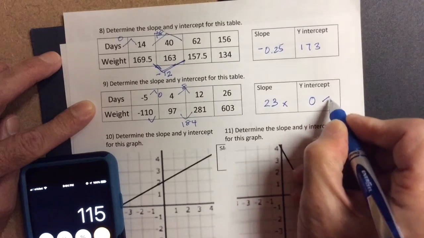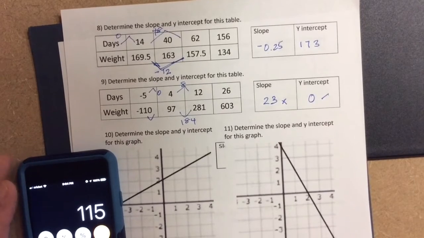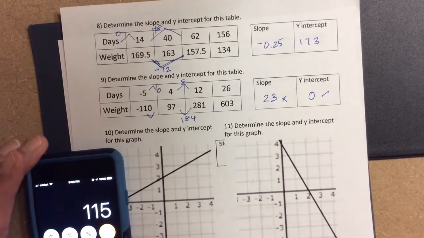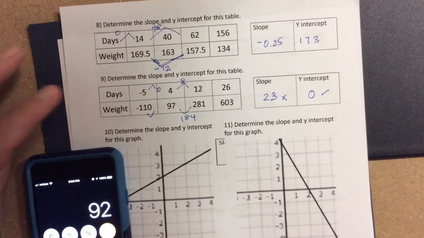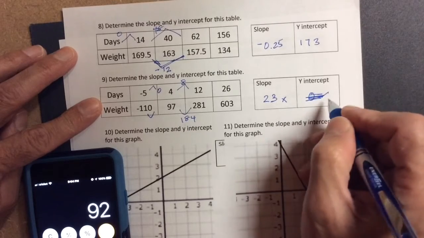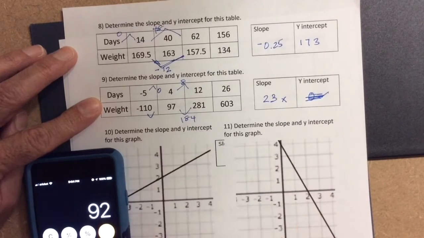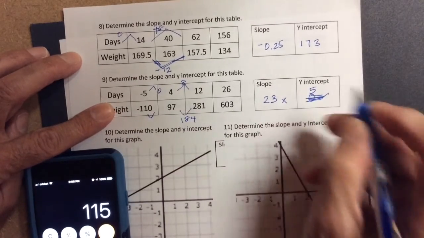I don't have a calculator, so you guys double check me on this. I don't know if that's proportional. No, it's not proportional, so that can't be right. It's close. I'm off by 5, so I'm going to rethink that and say 23 times 5 is 115. So it would be 5. Sorry about that.